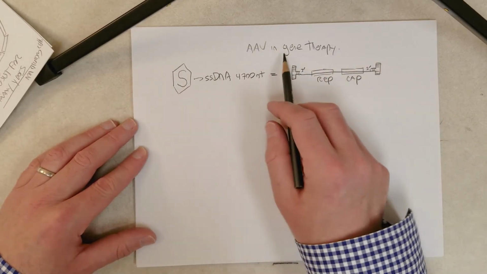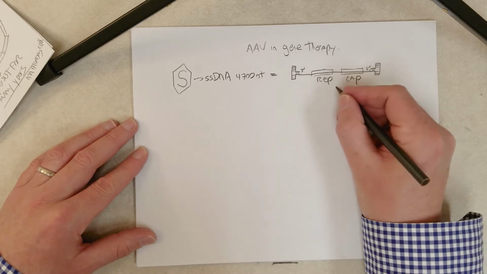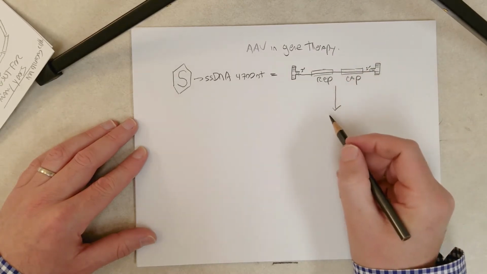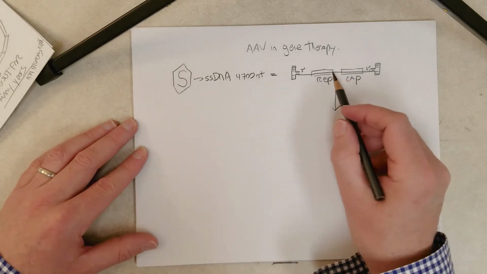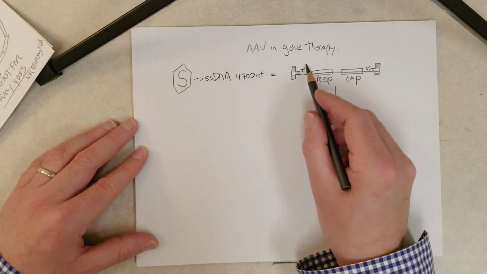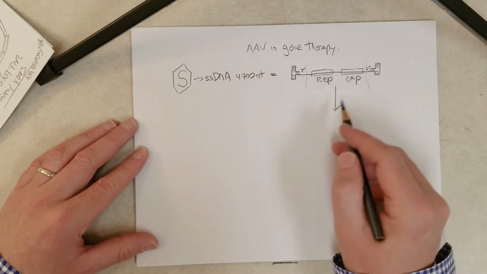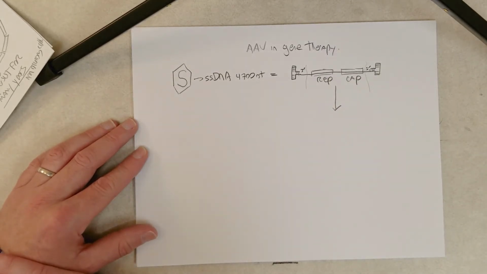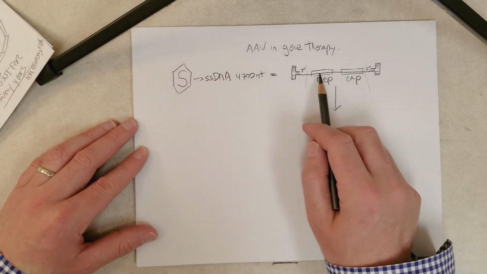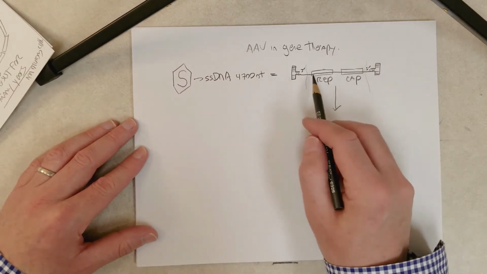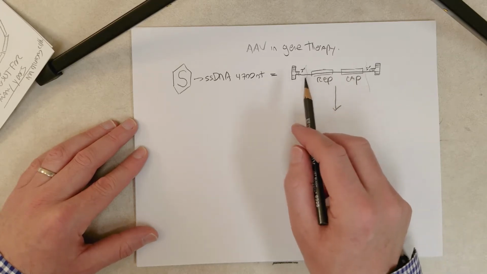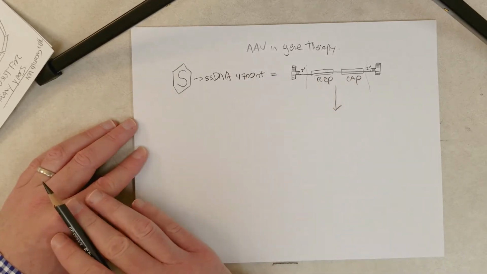So to use AAV in gene therapy, it's relatively easy, at least conceptually. We only need to remove everything between the ITRs and put the gene we want to deliver to, say, a human cell in place of the DNA we remove. So we're going to remove rep and cap, again, because we don't want to put a bunch of infectious AAV particles into a human.